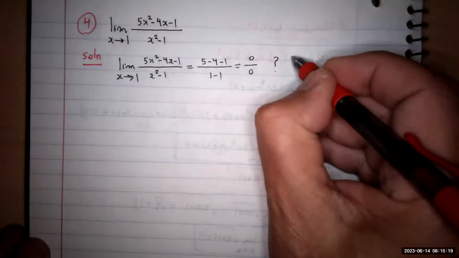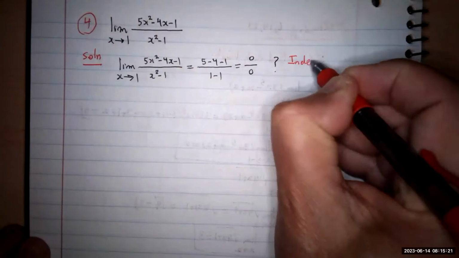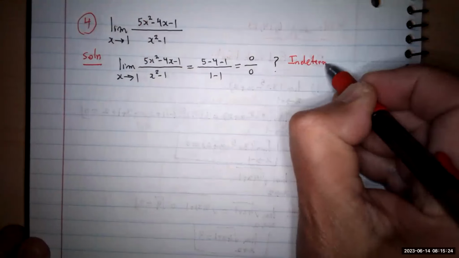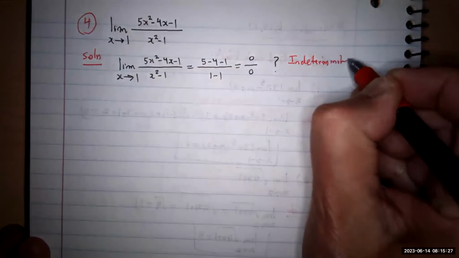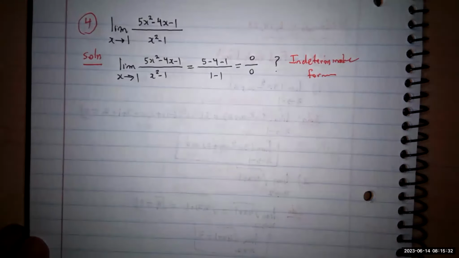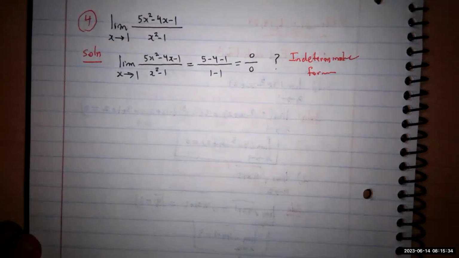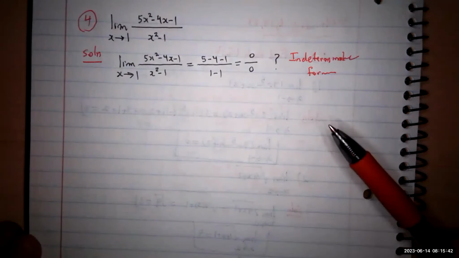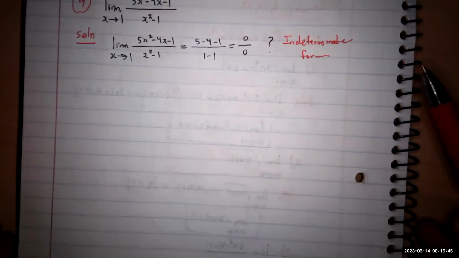Okay, we talked about it the other day. 0 over 0 is called indeterminate form. So this means there is going to be a solution, but we cannot determine what the result is for the time being. Now, the way we are going to do it at this level, and on the test, you are not going to use anything else.